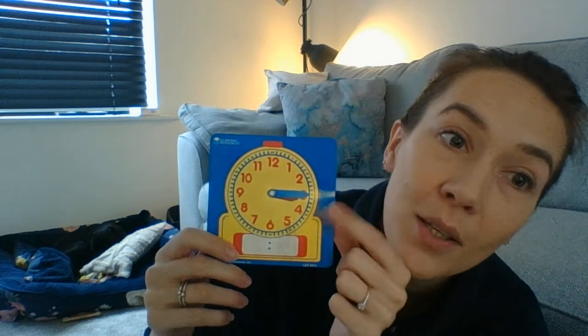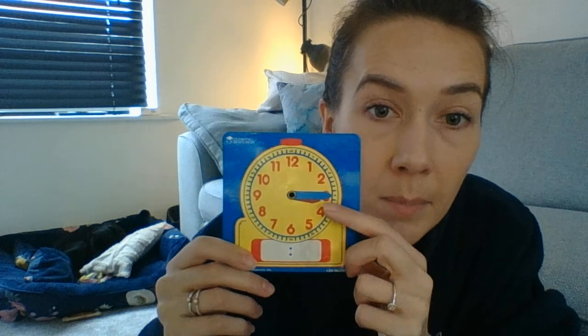So shout out from home, what time do you think this is? It is quarter past 3. Your long minute hand is on the 3, or on the 15, and your hour hand's pretty much on the 3, if not just a little bit after.